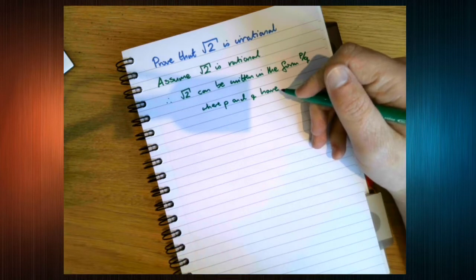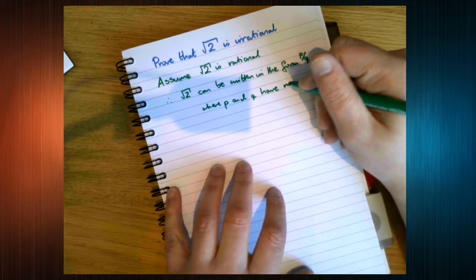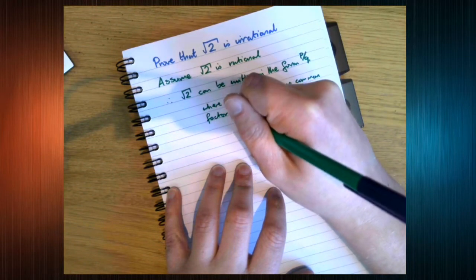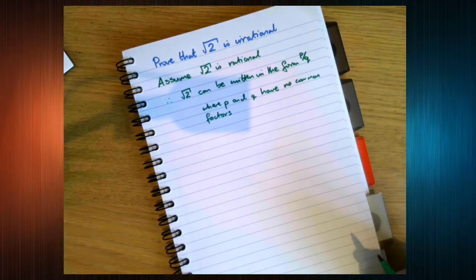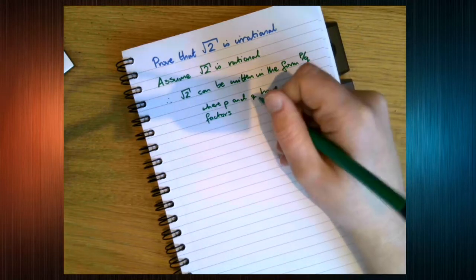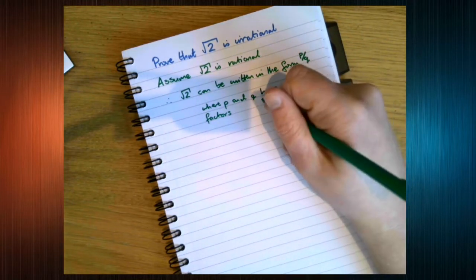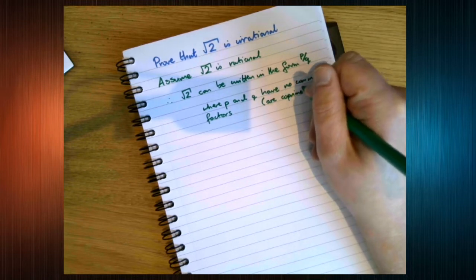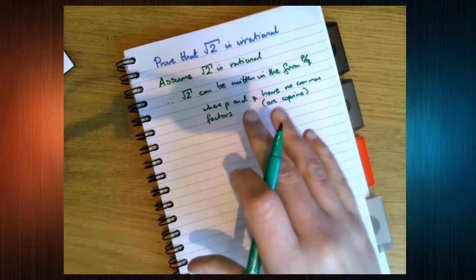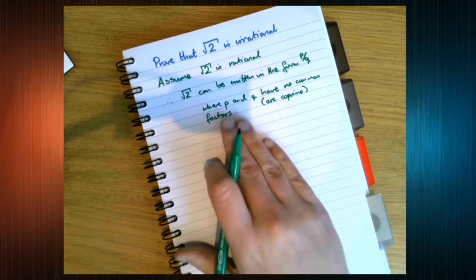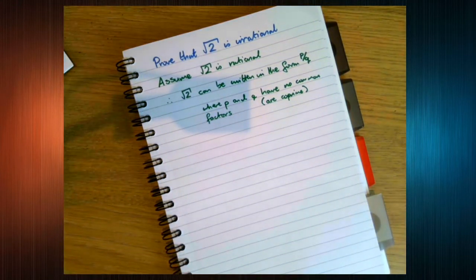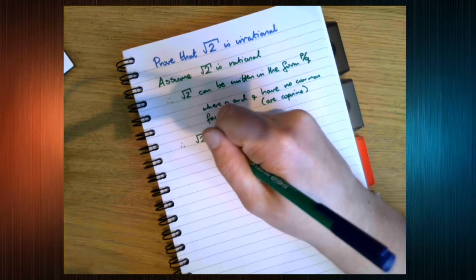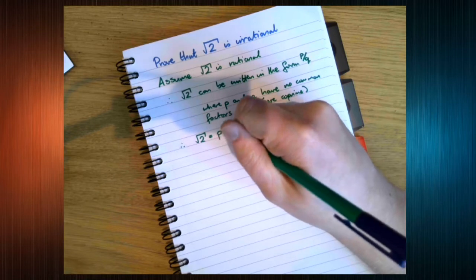So where P and Q have no common factors. The other word you can use to describe this, if you didn't want to write have no common factors, you can say P and Q are co-prime, which means the same thing. The reason this is very important is this is where the contradiction happens. So we're saying root 2 is equal to P over Q.